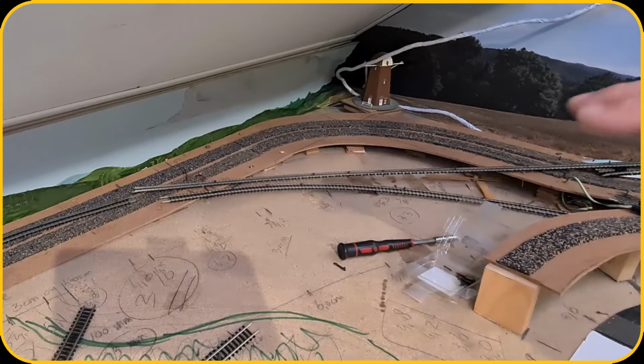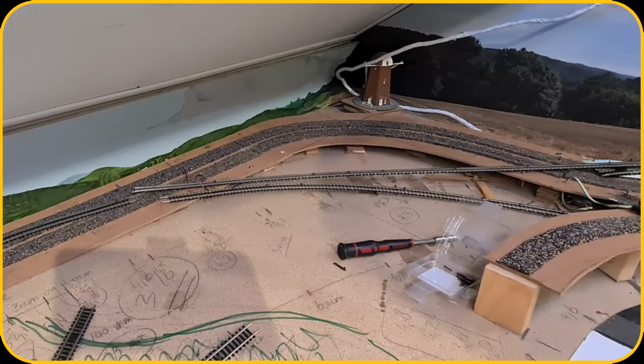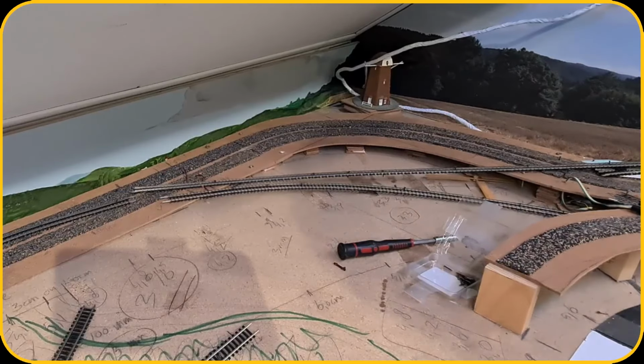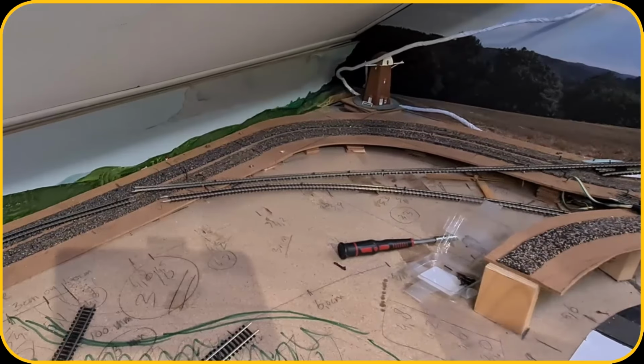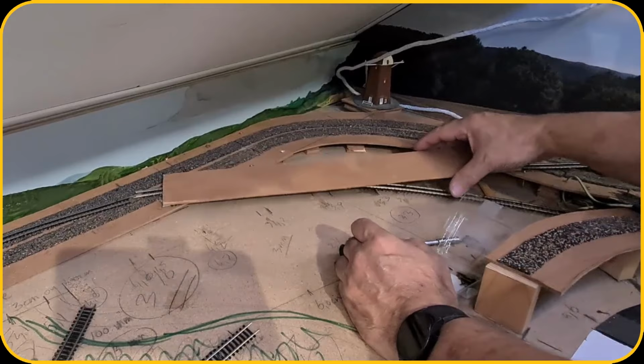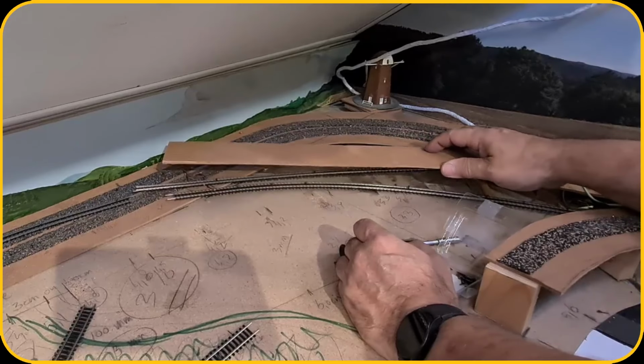And I'm gonna use some, what is it, masonite to overlap that section. So let me grab some masonite. So here we have some sections which I can use.